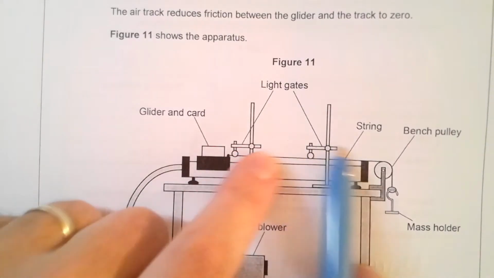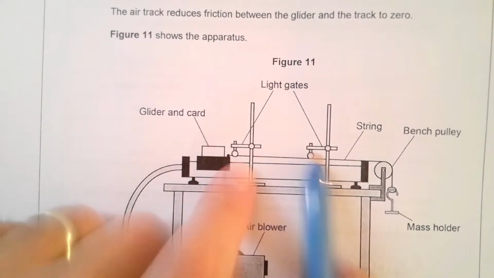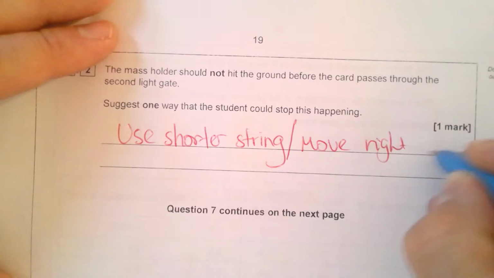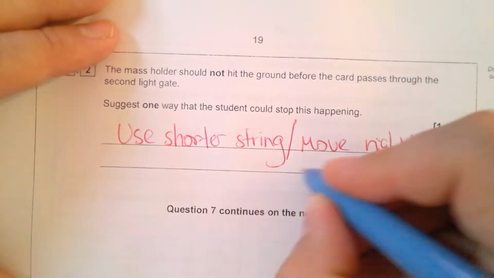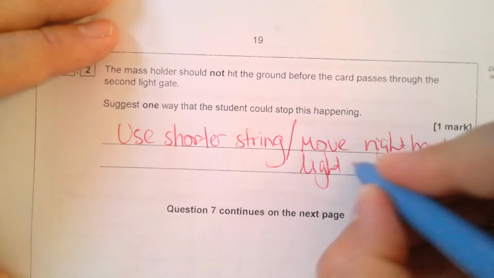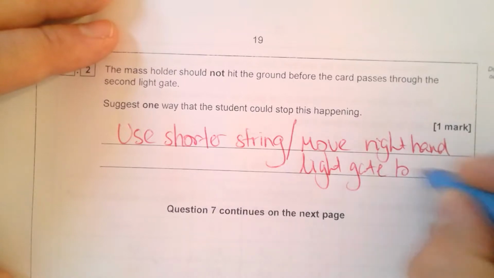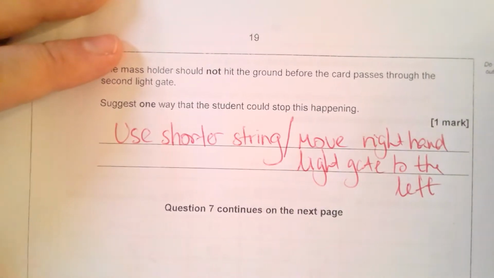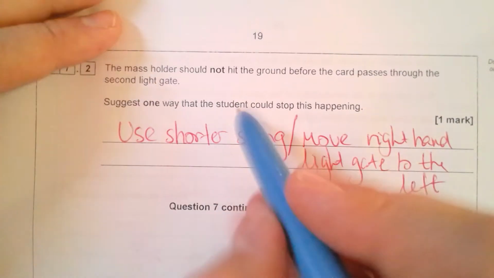That means it would still be falling as it passed through. Move the right hand light gate to the left. And I guess you could use a taller table as well, but the most sensible thing would be to use a shorter string.